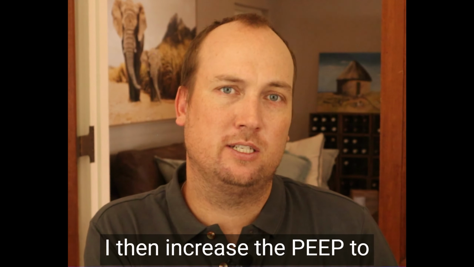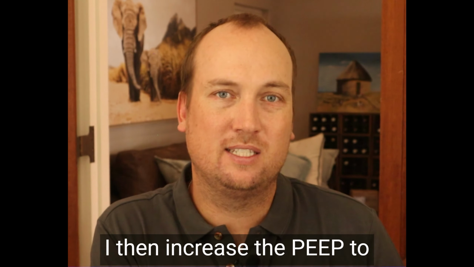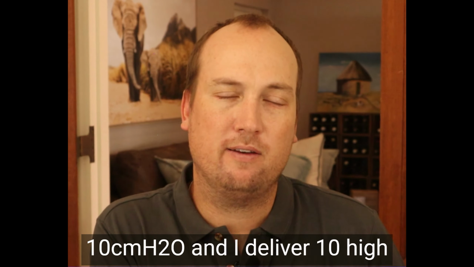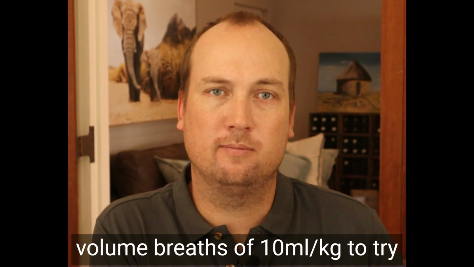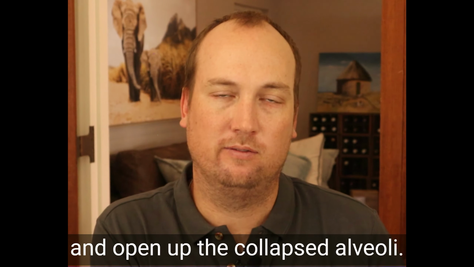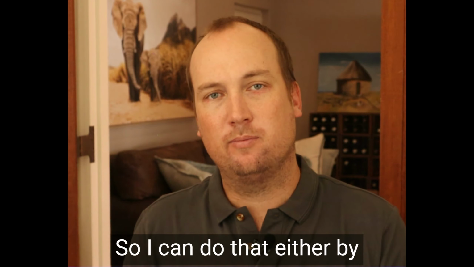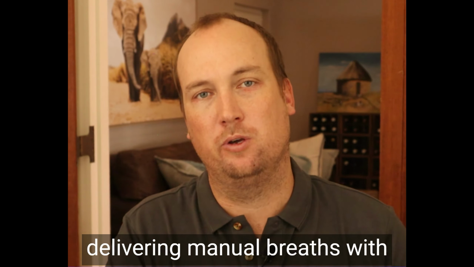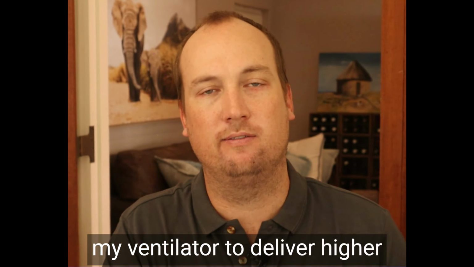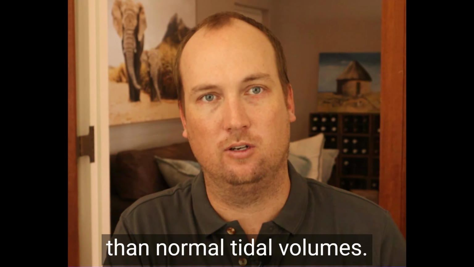I then increase the PEEP to 10 centimeters of water, and I deliver 10 high volume breaths of 10 mils per kilogram to try and open up the collapsed alveoli. So I can do that either by delivering manual breaths with the bag in the circuit, or I can set my ventilator to deliver higher than normal tidal volumes.